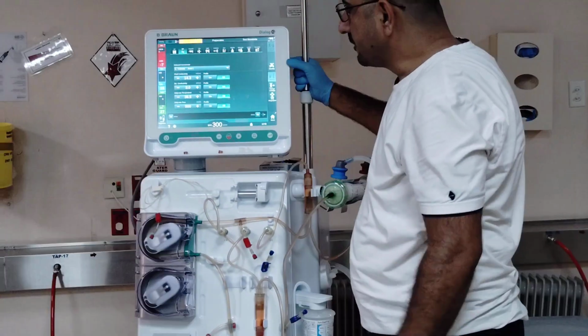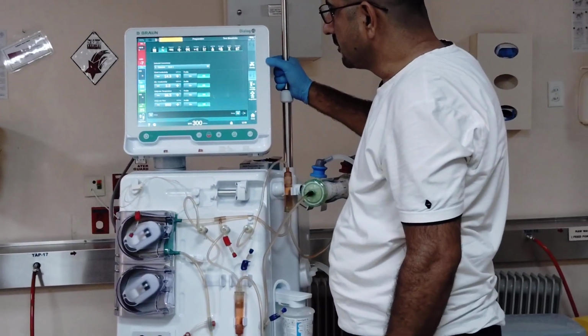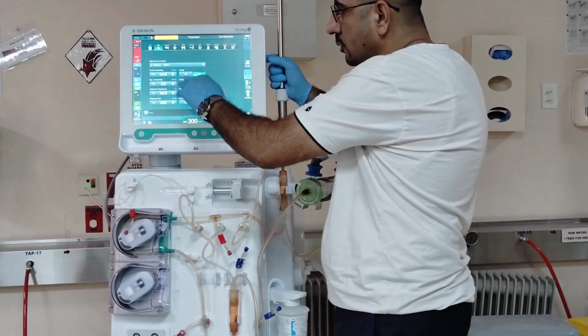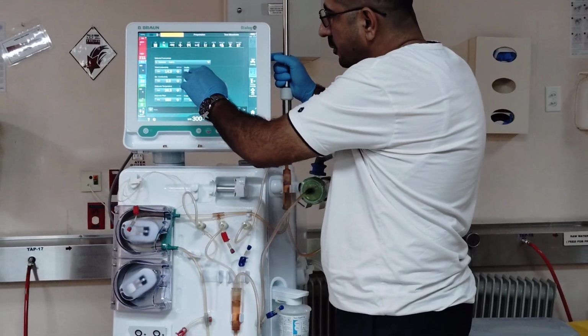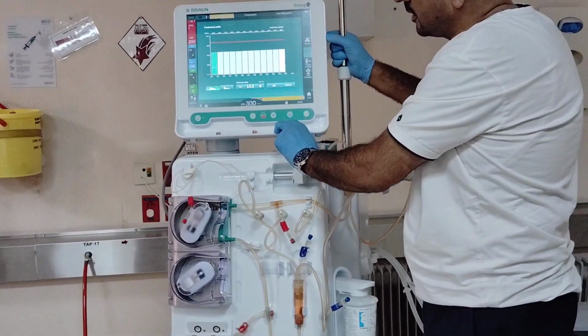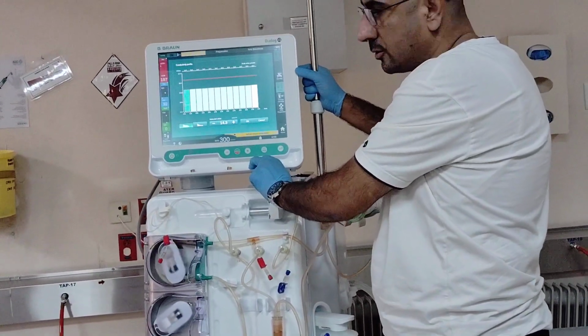For the VF, like this flow, and also for each one, as we mentioned before, we have a file for each one. So this is for the conductivity profile, or sodium profile.